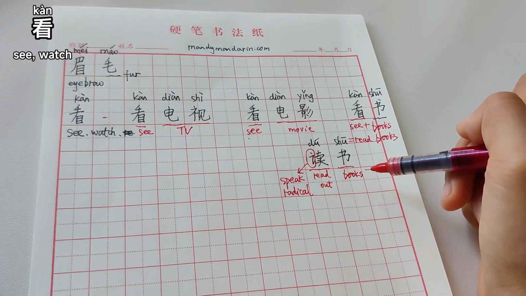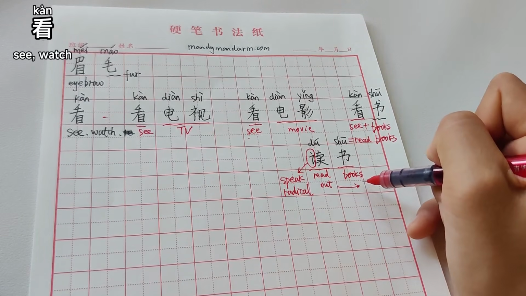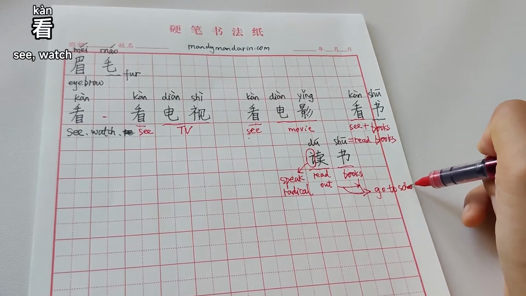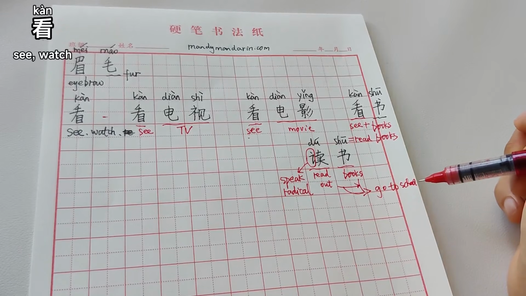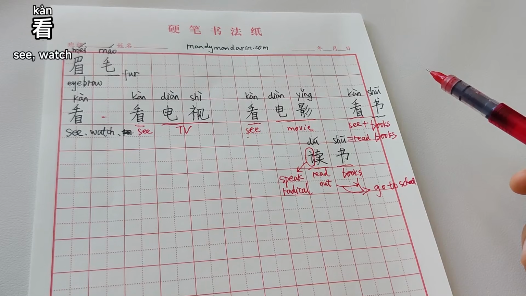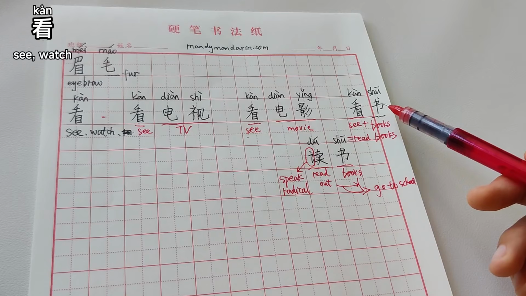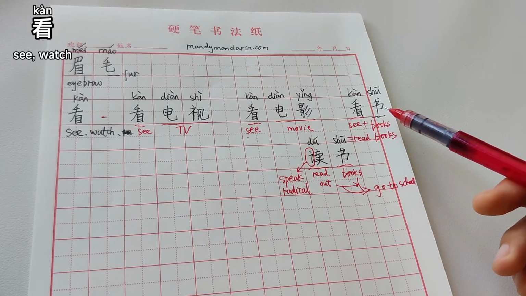And in many cases, 读书 can also refers to go to school. Go to school. Because you are going to read a lot of books in the school. So simply put that, in Chinese, to say read books, we say 看书, which literally means to see the book with your eyes.